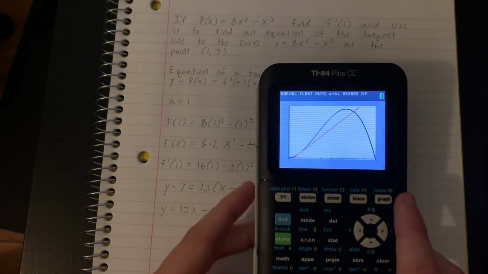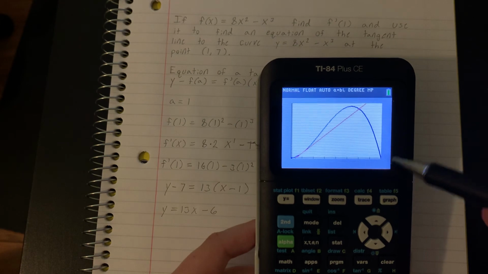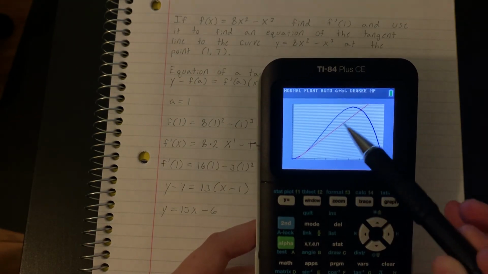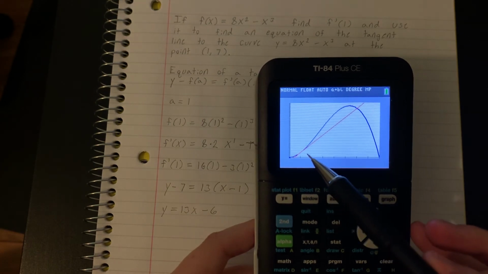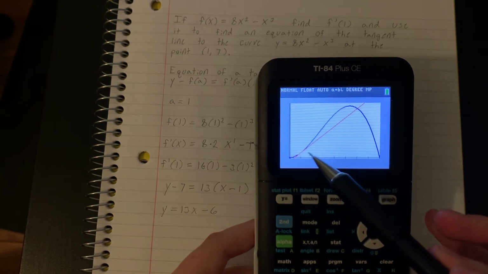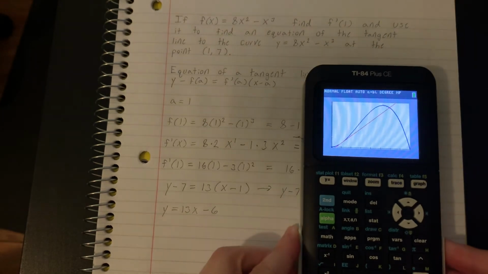So let me check the graph. And as we can see, the blue line is our original line, and the red or orange, I'm a little colorblind, line is the line of our tangent. So as we can see, it intersects right where x equals 1 and nowhere else. And that's what we were expecting to see for a tangent line. So that's one way we can verify that we're right.